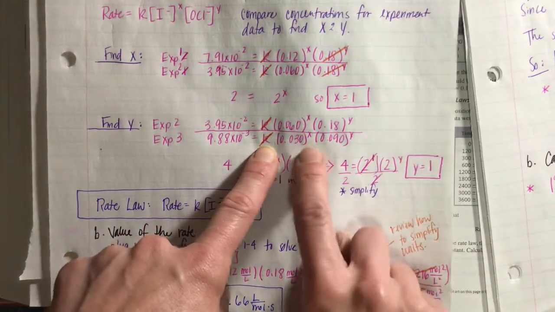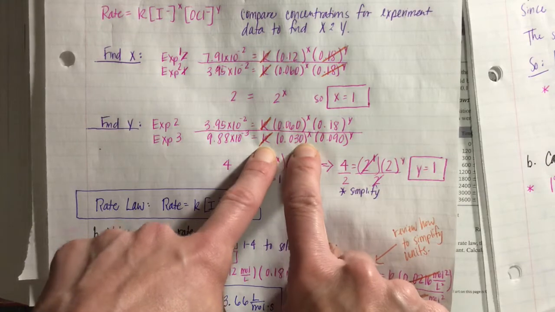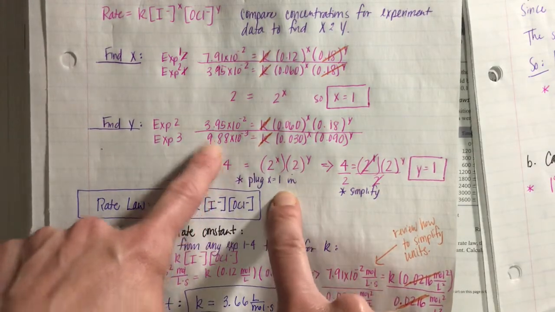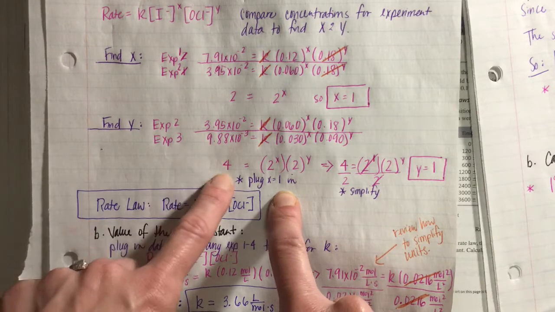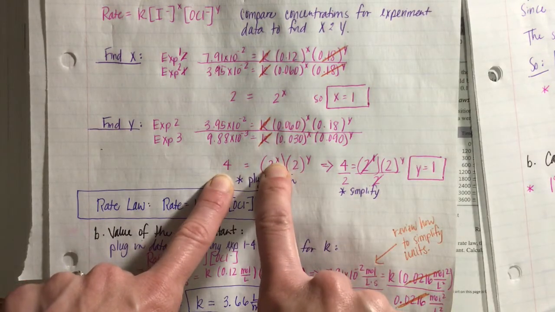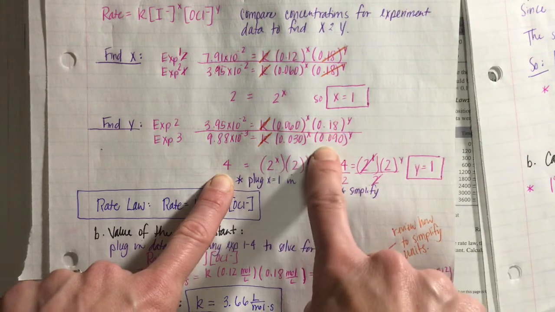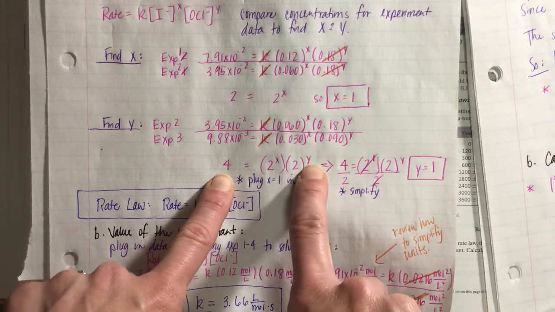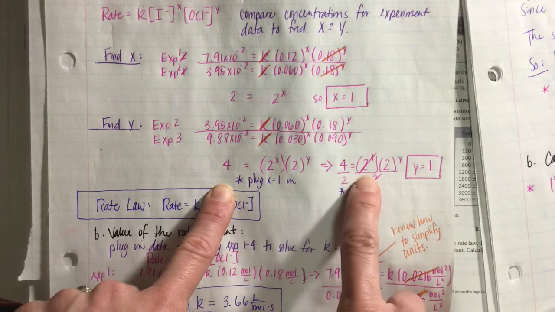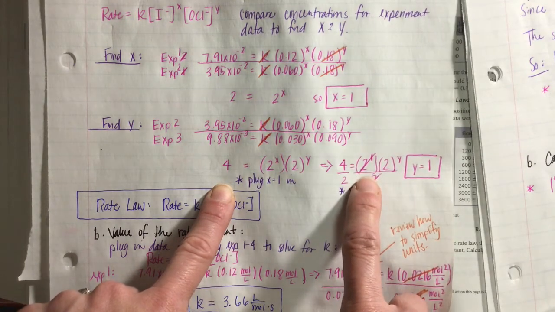But this is okay, because don't we already know a value for X? We do. So we're going to go ahead and simplify. These two divided by one another is 4. These two, the value of 2 raised to the X. This is the value of 2 raised to the Y. All right, so we're going to plug in X. So that means that this is actually going to be 2.